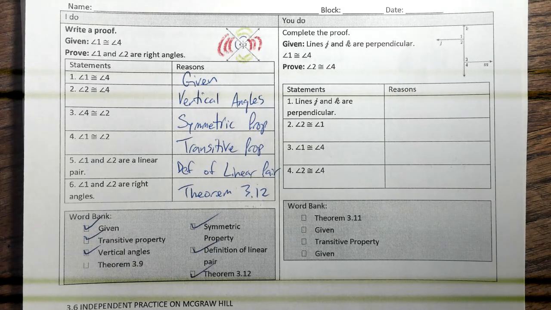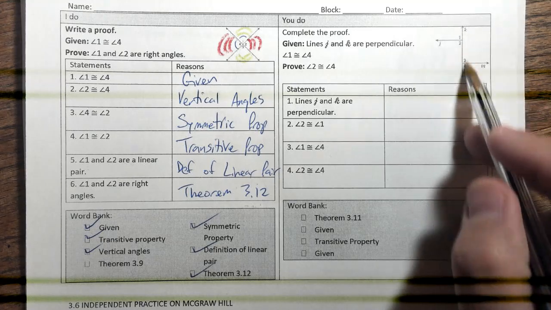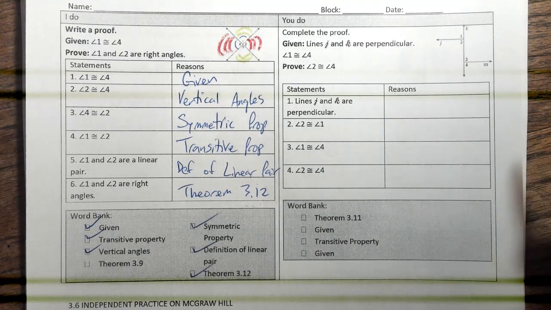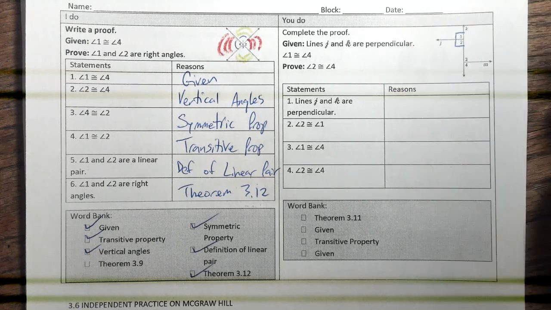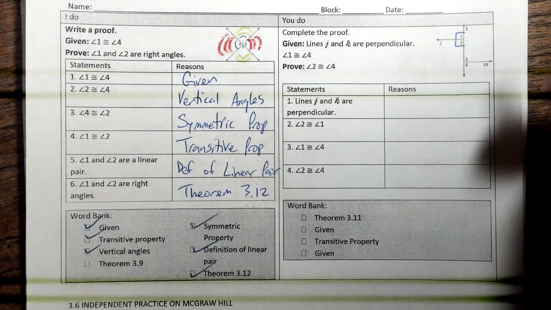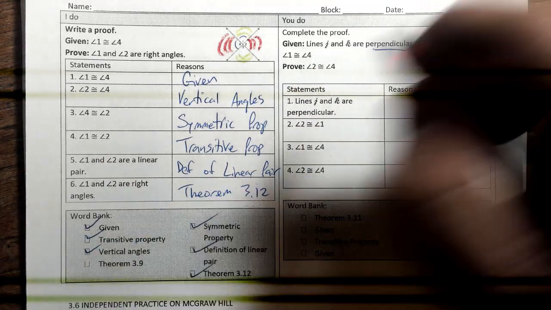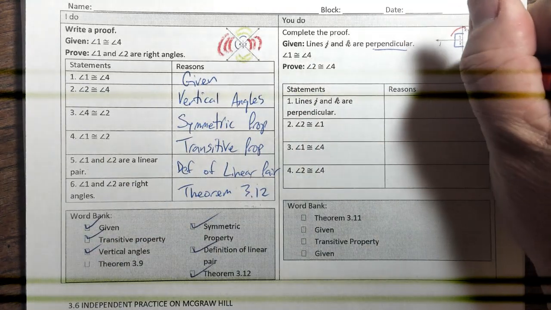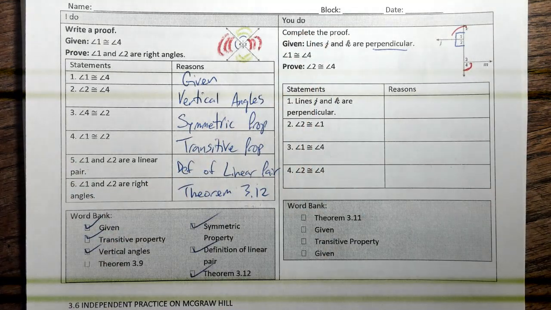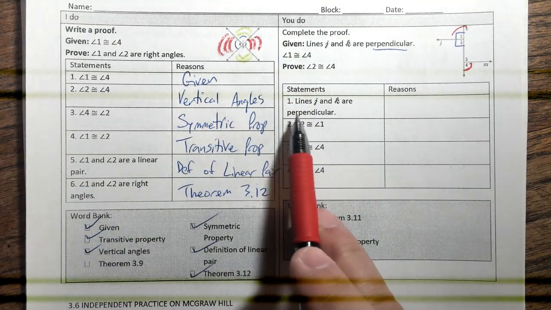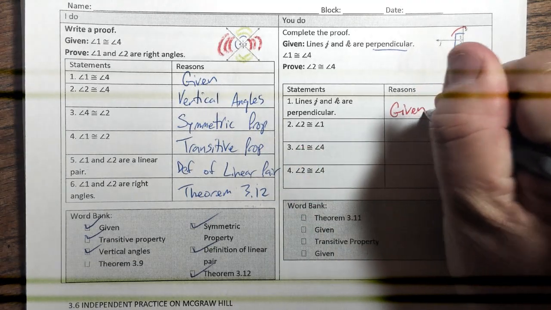Complete the proof. Given is that lines J and K, so this line and this line, are perpendicular. Well, if these two lines are perpendicular, then angle 1 and angle 2 are both 90 degrees. Alright, and they're telling us also that angle 1 is congruent to angle 4. So we have two givens here. Just keep that in mind. Alright, so number 1 says lines J and K are perpendicular. That was one of our given statements.